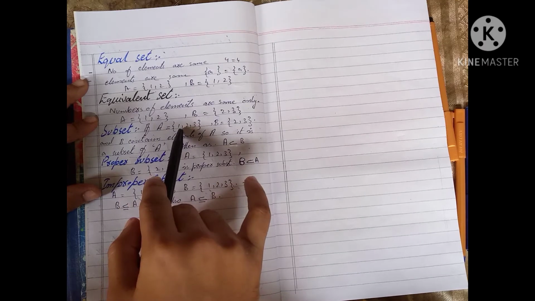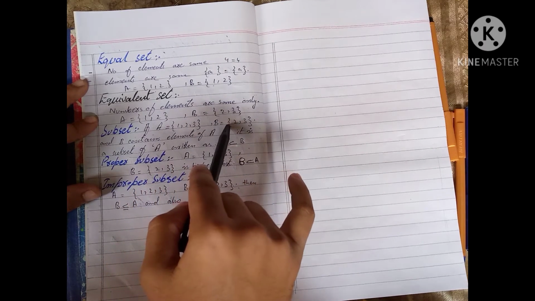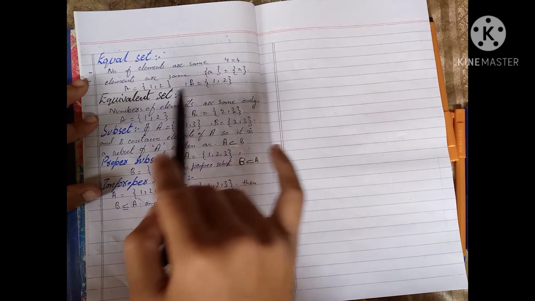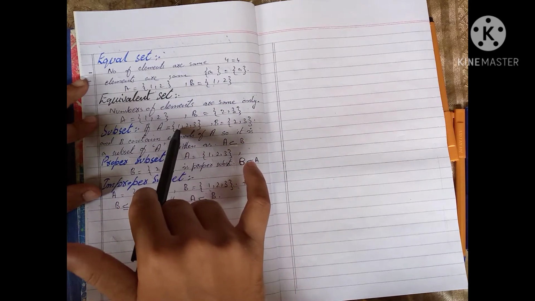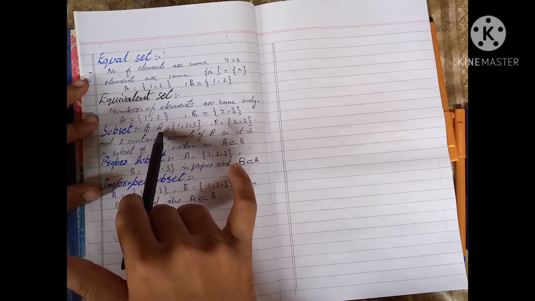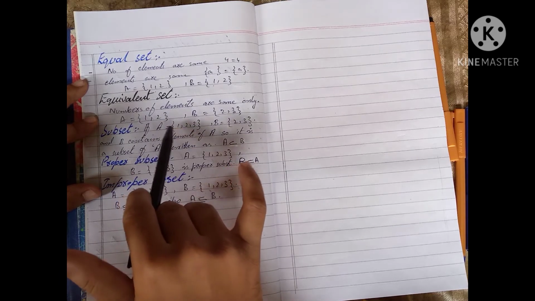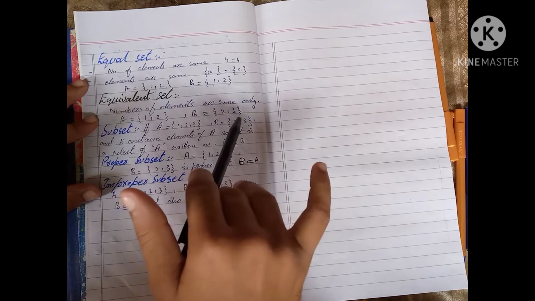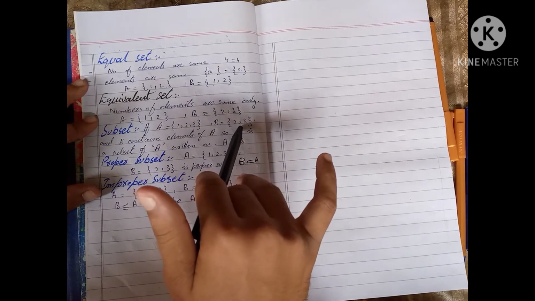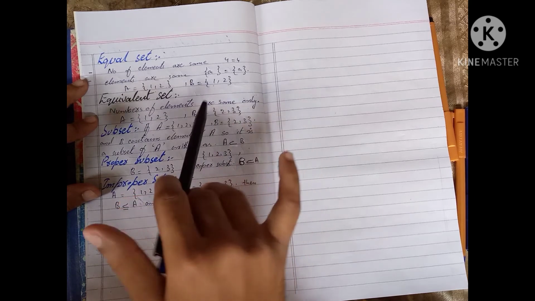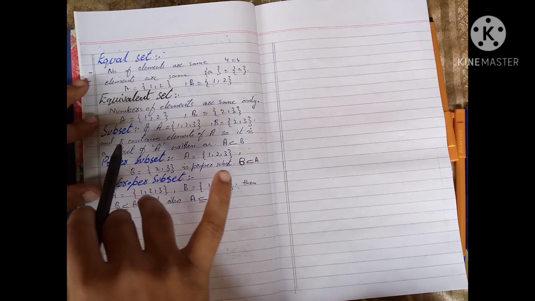If a set A contains the major elements and the other set contains elements just like it, in the example that I showed, A contains the elements 1, 2, 3 and B contains 2, 3. The elements of B are also present in A, but not all the elements. So this type of set is called a subset.